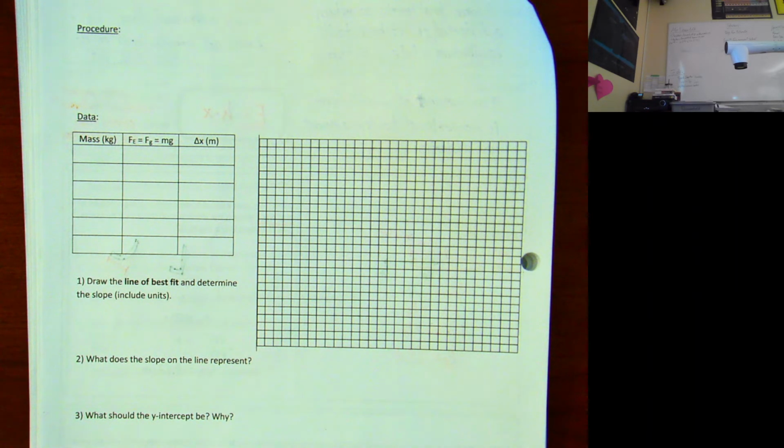On your mark, get set, go. You can do this in partners. We've got more than enough equipment for you guys to be partnered for this. Make sure you grab a 20 Newton scale, the beige ones, not the 5 Newton scales, the bluish gray ones.